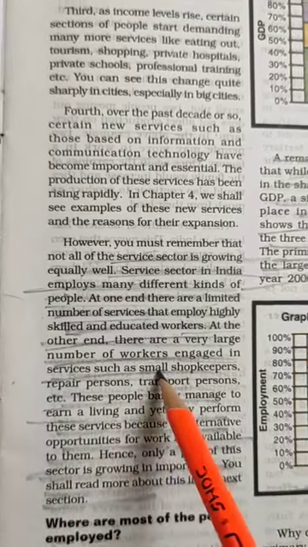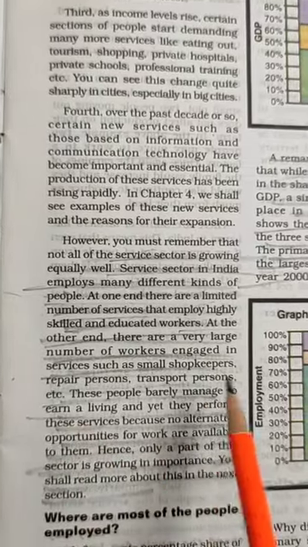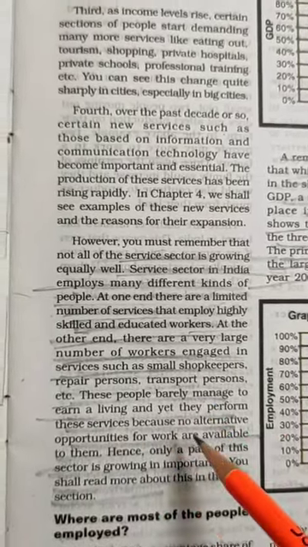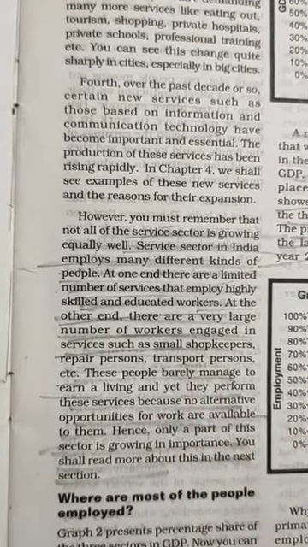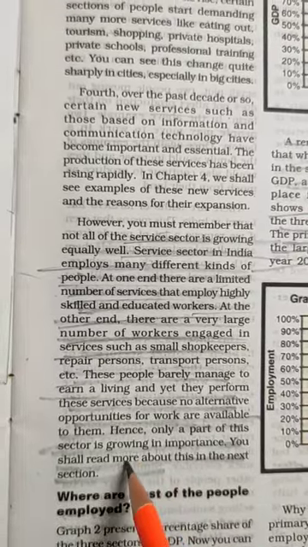There are some people who are engaged as small shopkeepers, repair persons, transport persons. Their income is very low. As a result, the demand for these services is also very low. Hence, only a part of this sector is growing in importance.